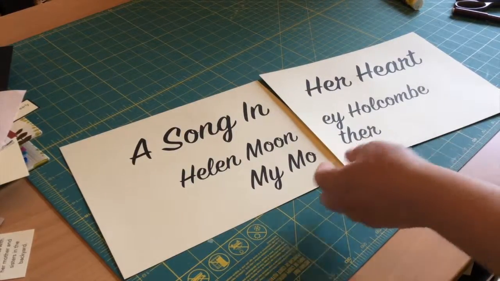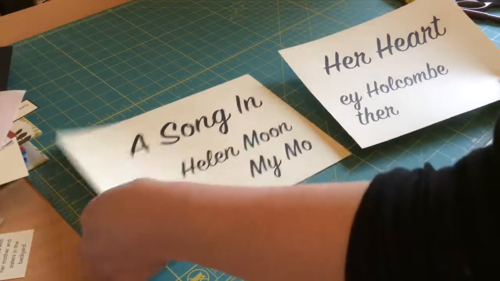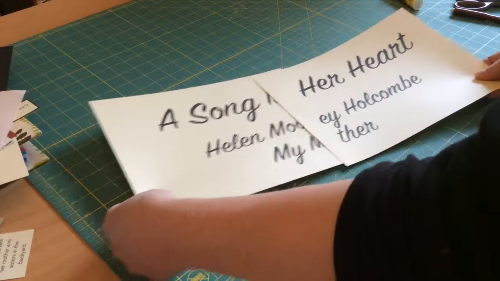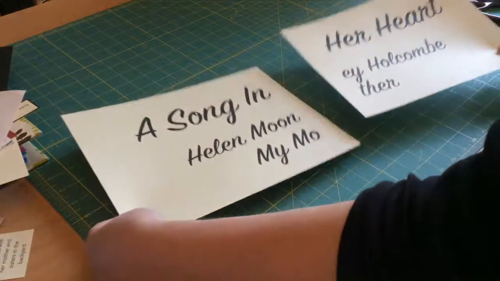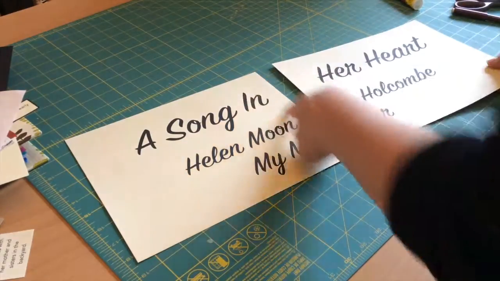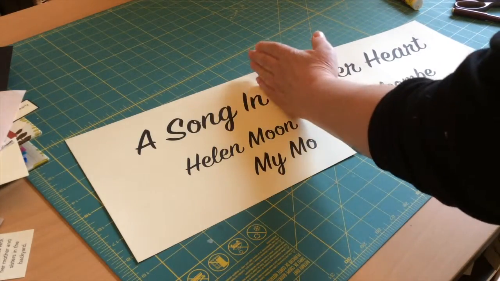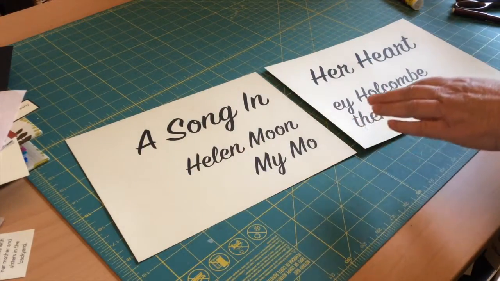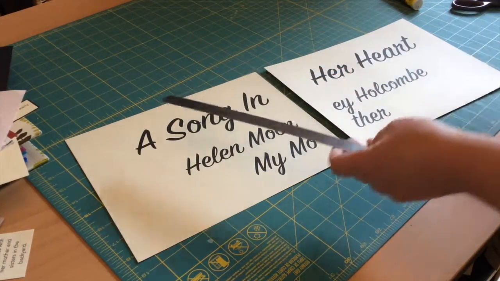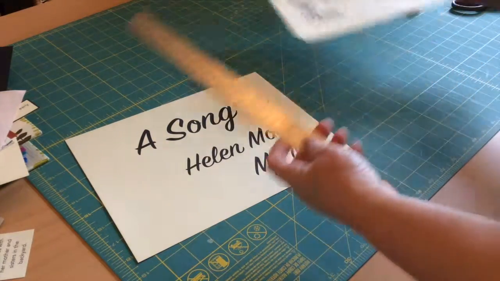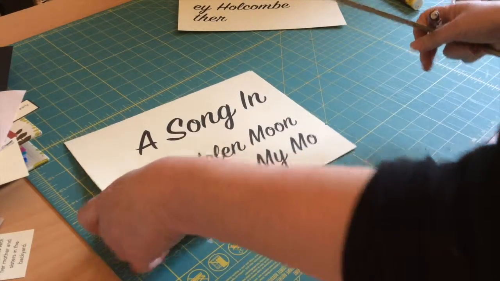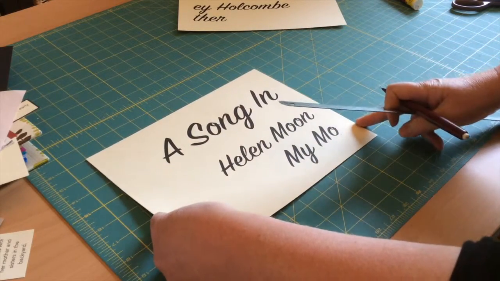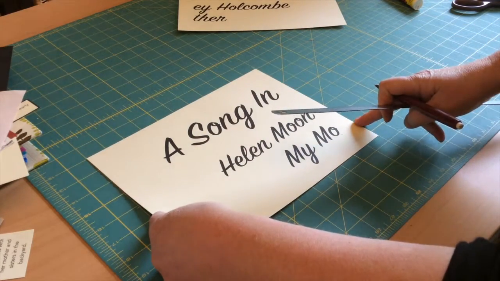So I have my two pieces, the song and her heart. They don't quite go together. So what I need to do is cut off this portion so that I can splice these together. I'll get my ruler. And I'm so lucky I have a mat under here that has lines.